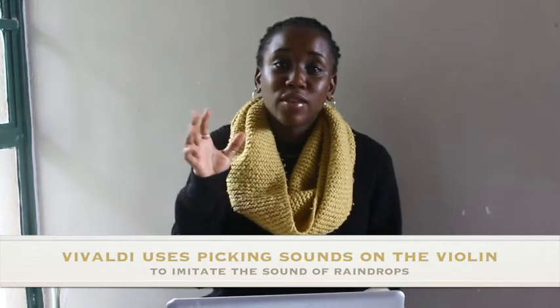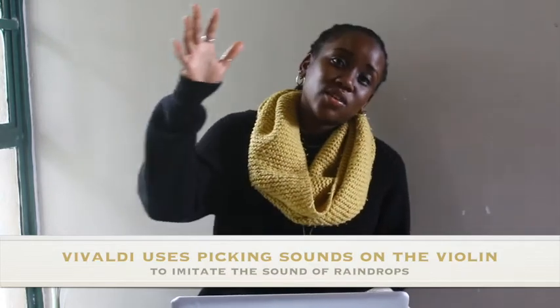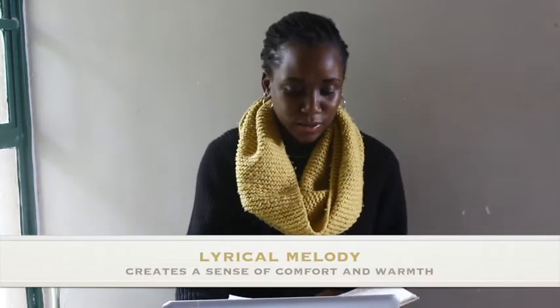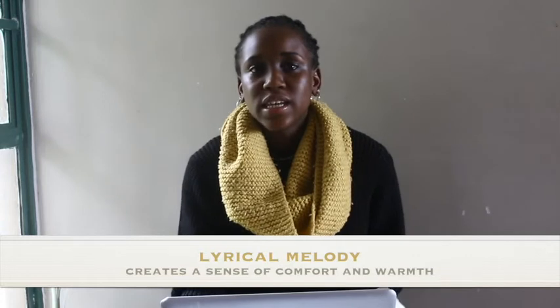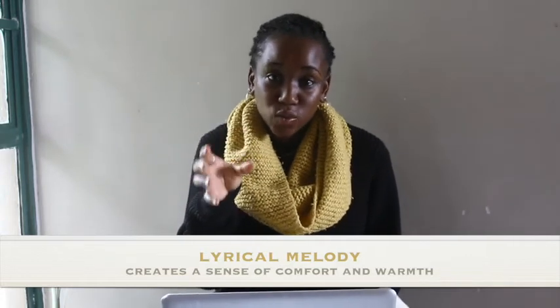And then we have the melody of our lead violinist that covers over all of that, though we still continue to hear the picking in the background. And the melody gives us a sense of comfort and warmth and quietness and peacefulness. So you could even say the picking in the background is a crackling of the fire as well.